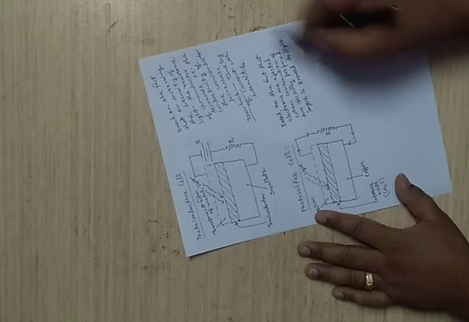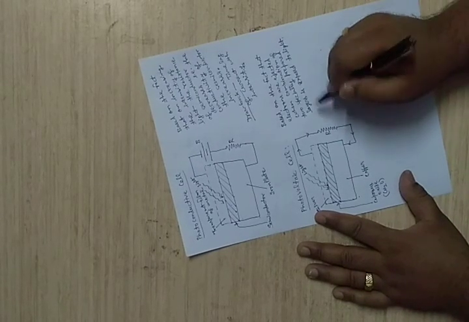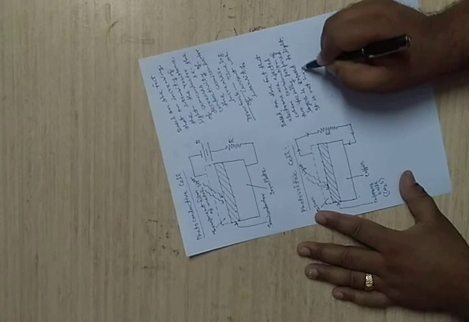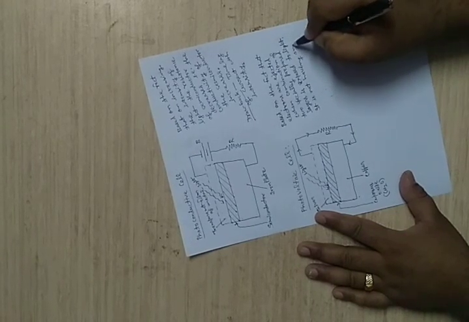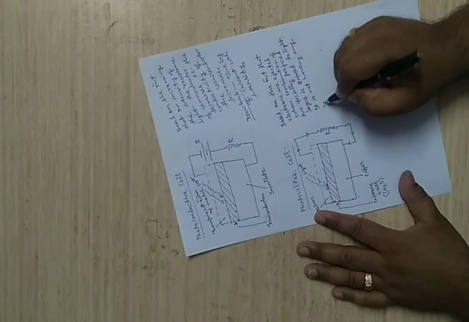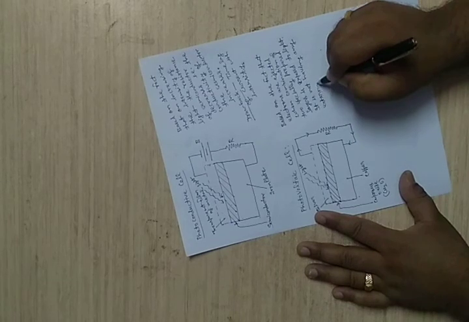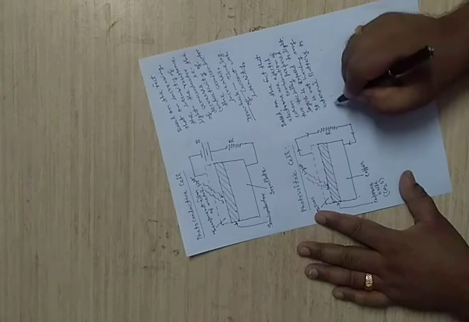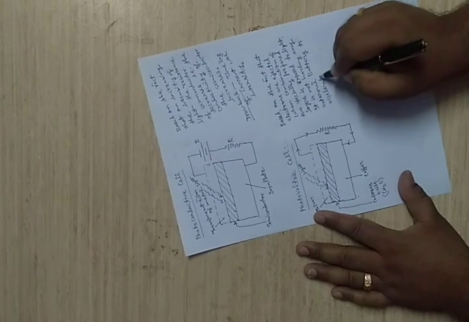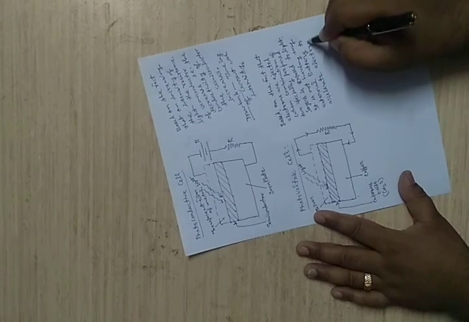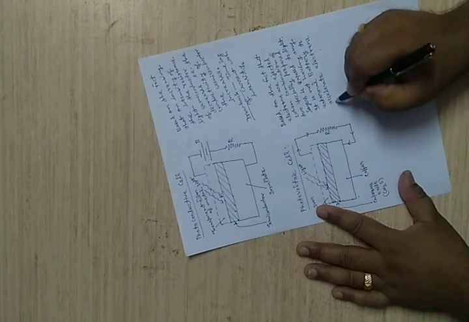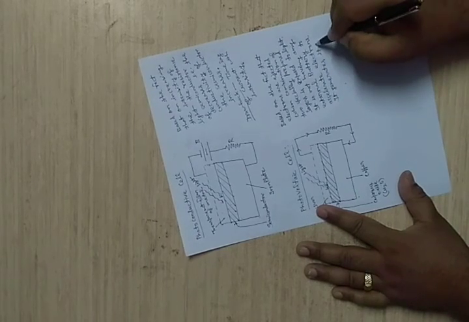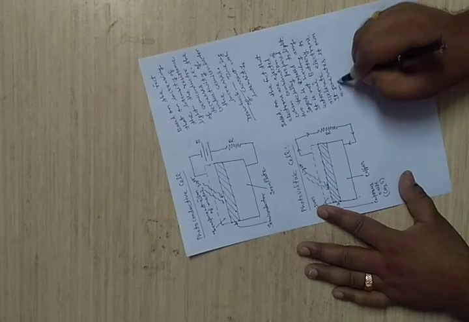And the speciality, or the difference, is that it is not having any external battery to accelerate electrons, and this is because it generates its own EMF, that is electromotive force.